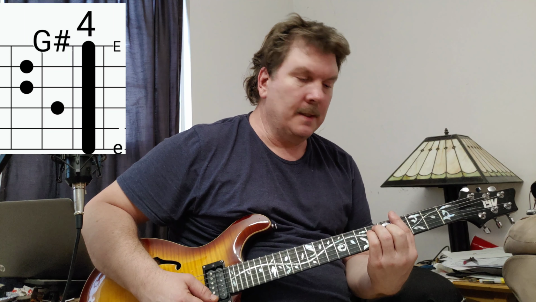I think that's all the parts of the song. At the beginning, it just plays this, G sharp at the 4th fret. Plays that 2 times. E flat at the 6th fret. C sharp at the 4th fret. And then it goes into the verse.